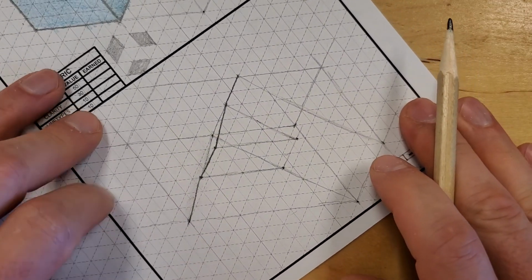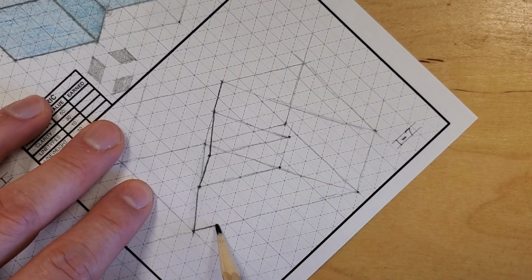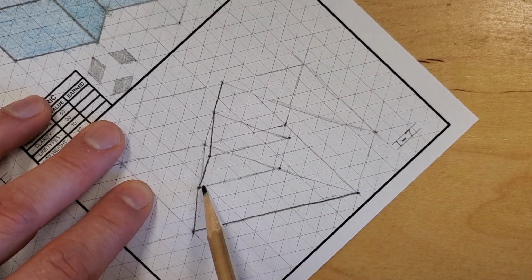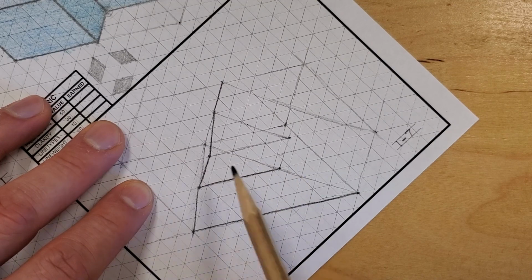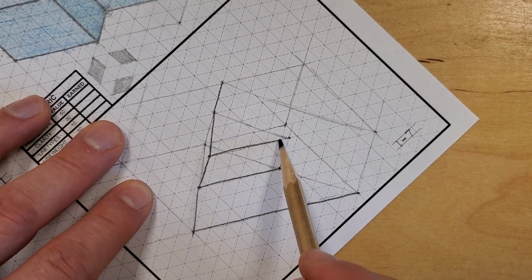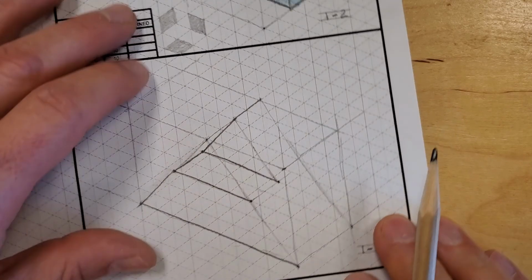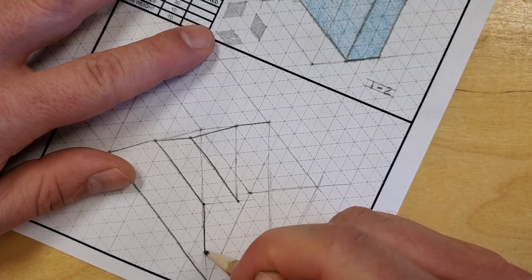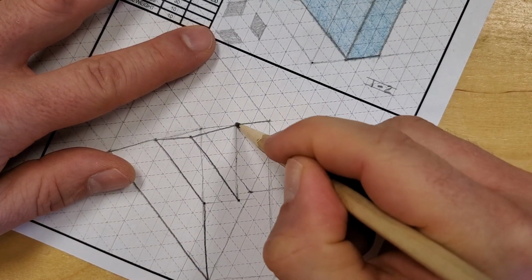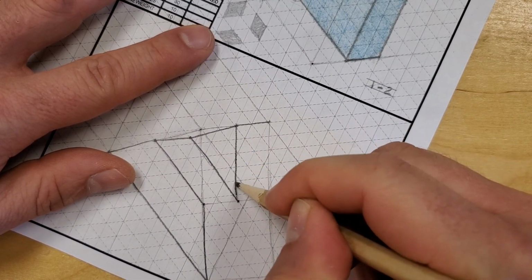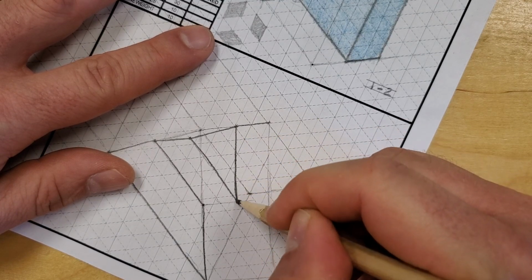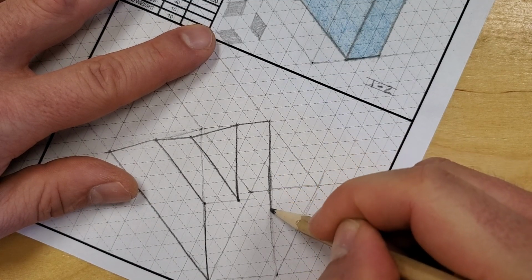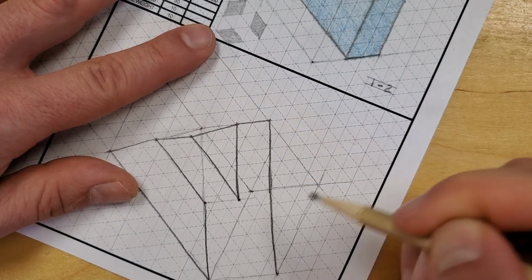Okay, rotate that around a little bit. And likewise, these non-isometric lines are difficult, but if you feel like you're off a little bit, you can always erase and recreate. Hopefully your erasing doesn't work out as messy as mine does.